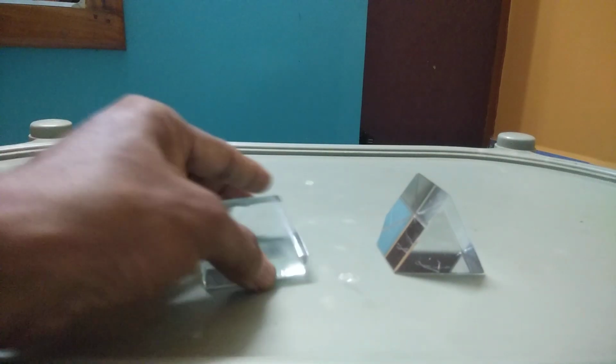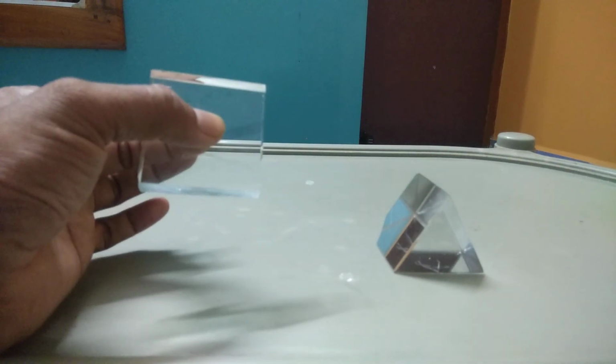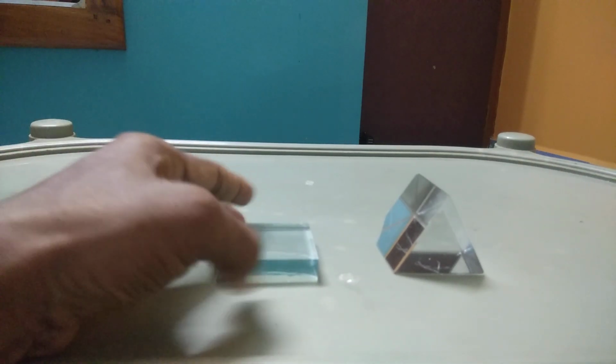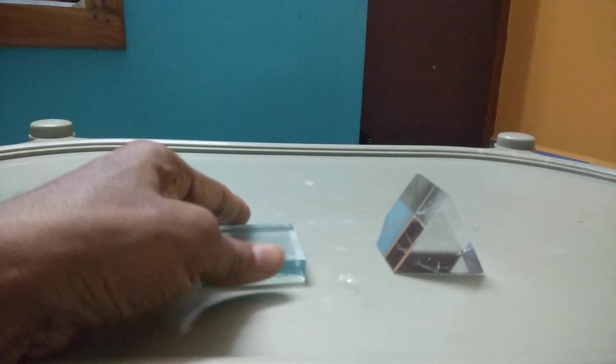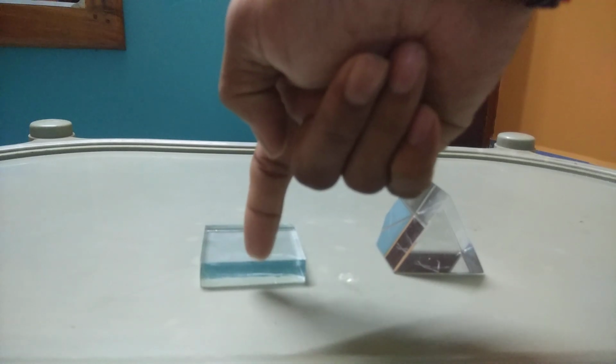Here you see there is another apparatus, which we call a glass slab. With the help of a glass slab, we can find the refraction of light, right? If we take this glass and pass a light in this way, from air to glass, it will bend towards the normal. And again, from glass to air, it will bend away from the normal.